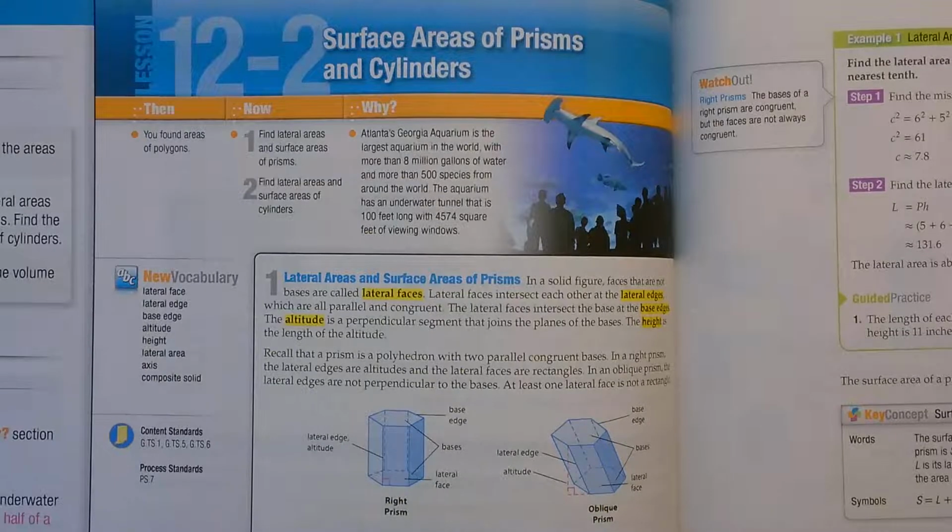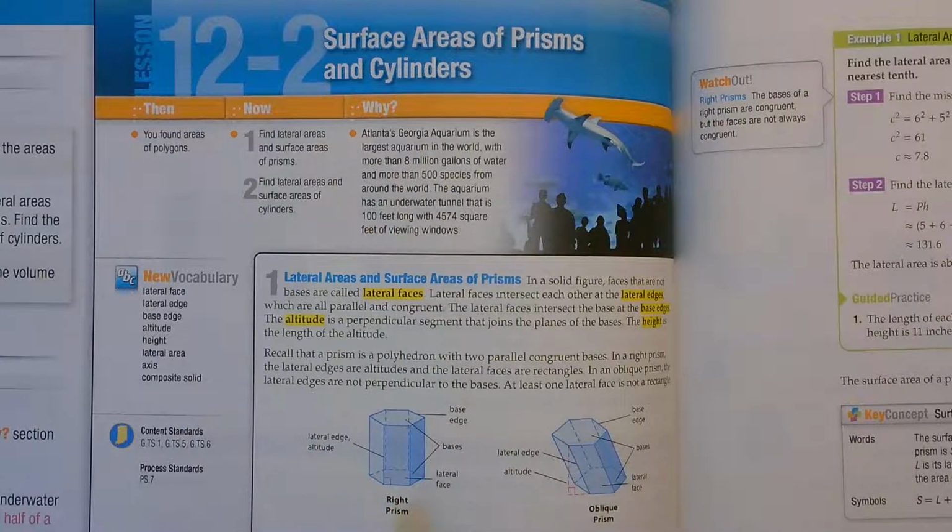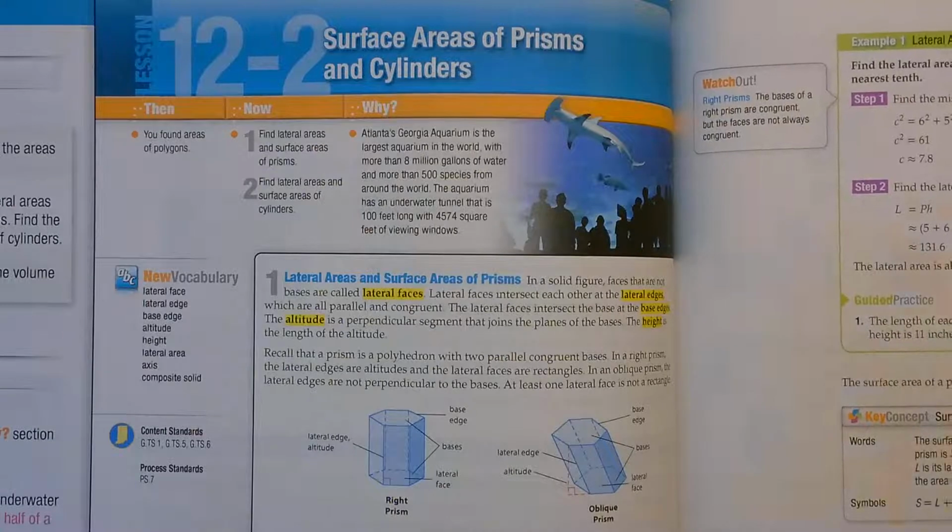Okay. If you are interested in how we get these formulas, this section will show you. I'm going to jump into how to use them for time's sake, but in this section in your book, you can look at how they come up with the formulas.